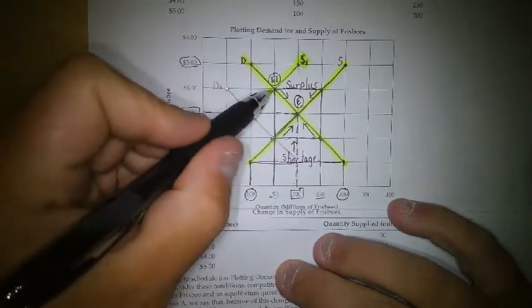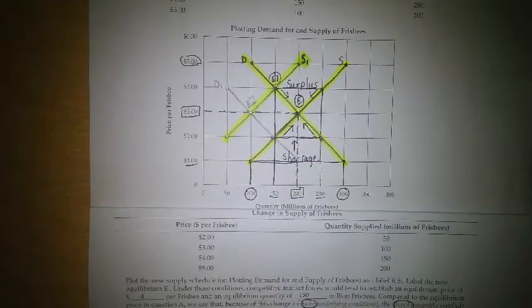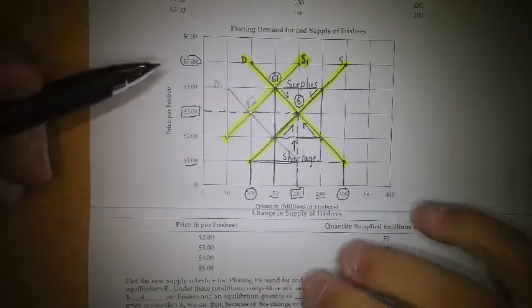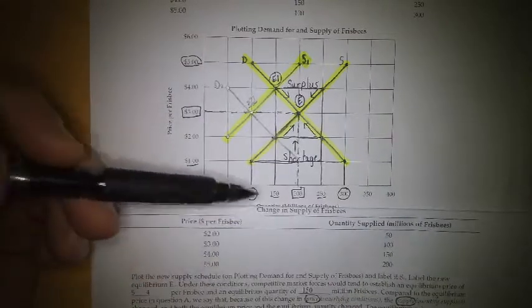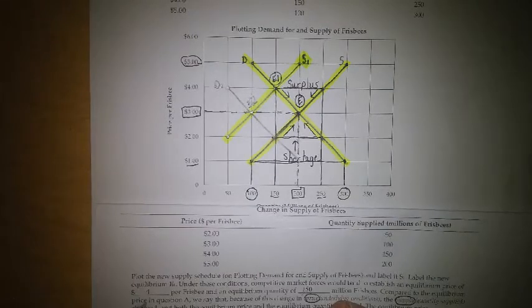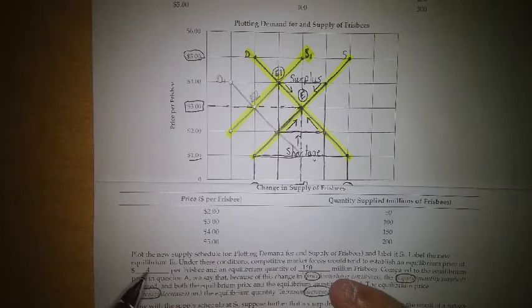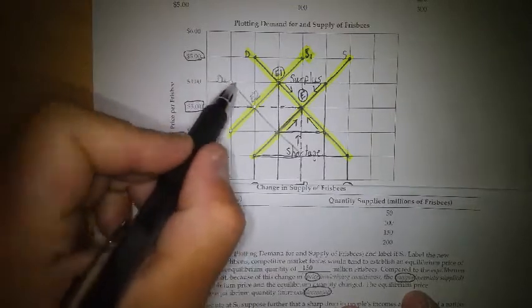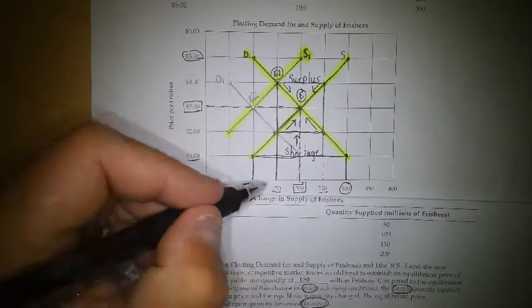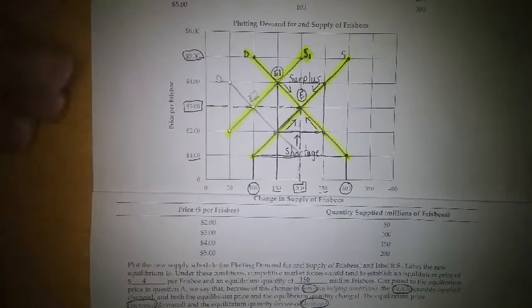So our E1 falls at $4, and the quantity supplied would be 150. Does that make sense? Under these conditions, competitive market forces would tend to establish an equilibrium price of how much? Yep, $4. That's your first answer. My first answer down here is $4 per Frisbee, and an equilibrium quantity of how many? So at $4, how many are we going to supply? About 150 of them, right? 150 million of them.